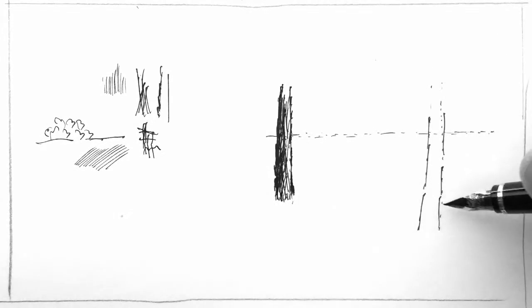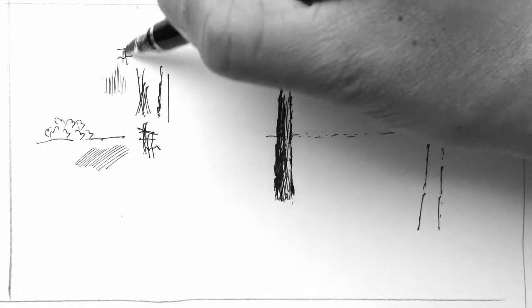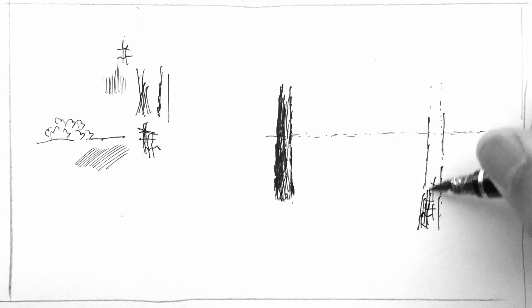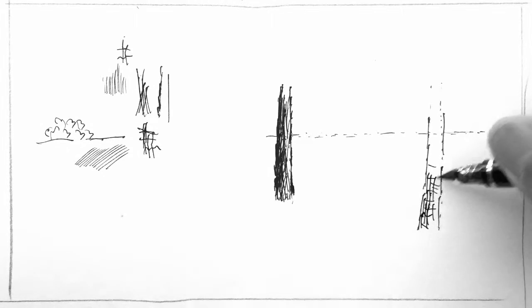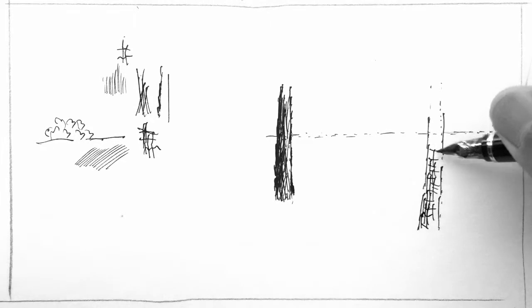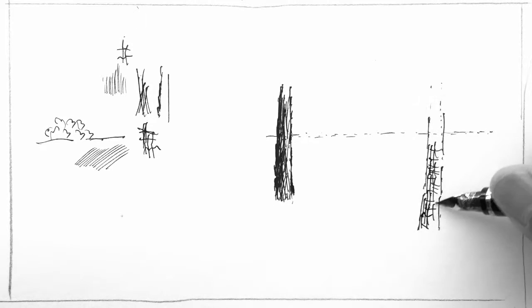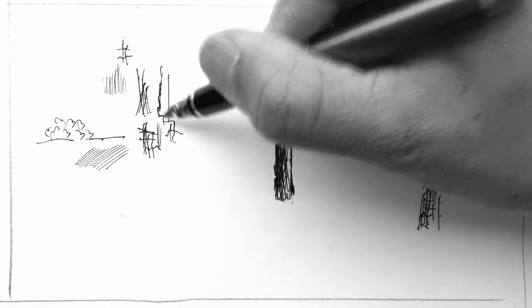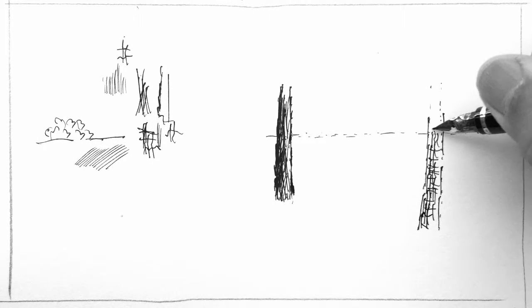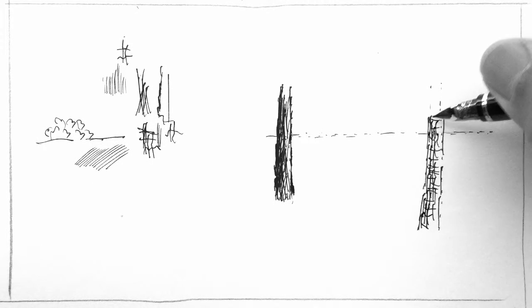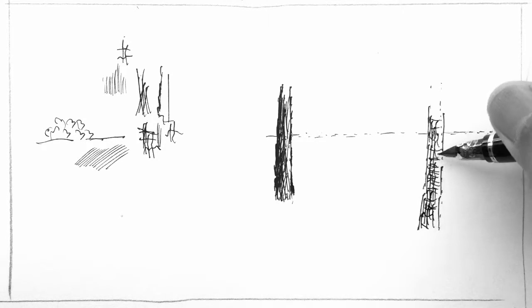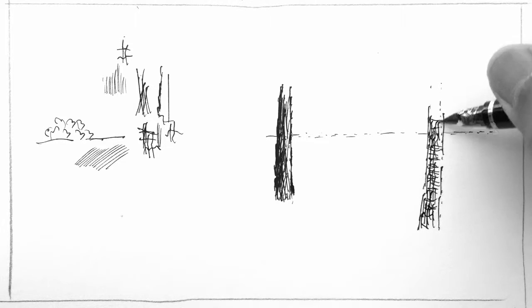For this trunk, I will use wiggly lines just to have a different feel in our drawing. I like to use different strokes to have a different feel in my drawing. So I'll use these wiggly lines over here to create the bark texture for this trunk. Don't try to make it parallel, but some kind of wiggle. These wiggles indicate some kind of bark essentially. So at a distance, these wiggles are an indication of bark on that trunk.